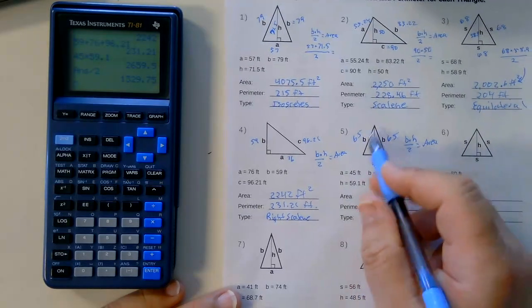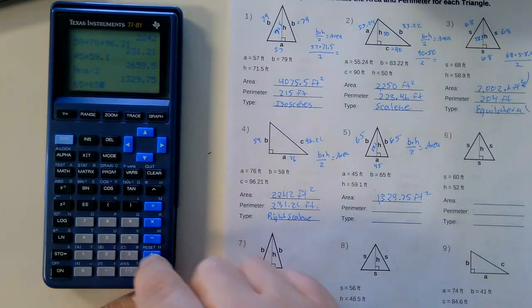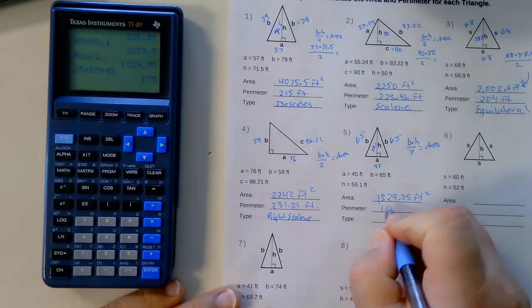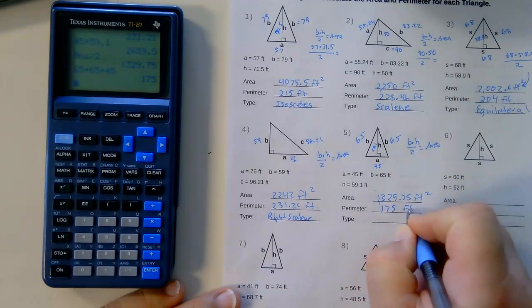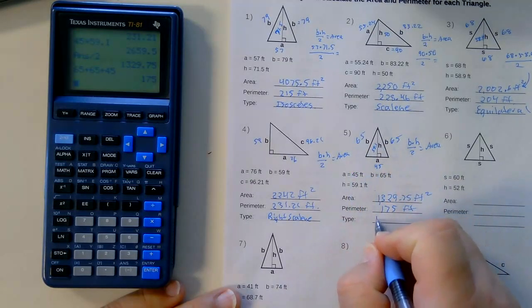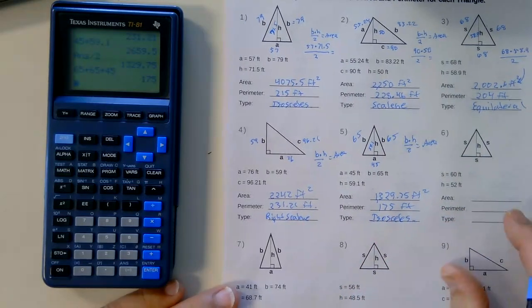The perimeter, add up all 3 sides. So 65 plus 65 plus 45. That gives you 175 feet all the way around. And I have 2 sides that are the same, so we're back to our isosceles triangle. There we go.